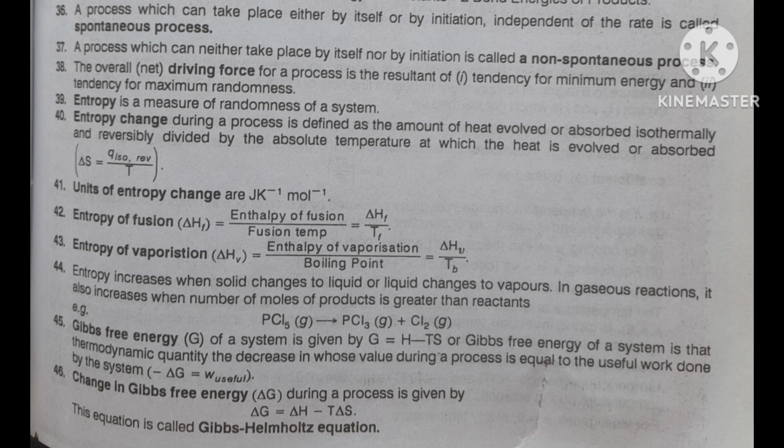From the reactant, you will get product. Then sometimes you will find the number of moles of products are more than reactants. How? Take the example of HI, hydrogen iodide. When it breaks, it will form H2 and I2.